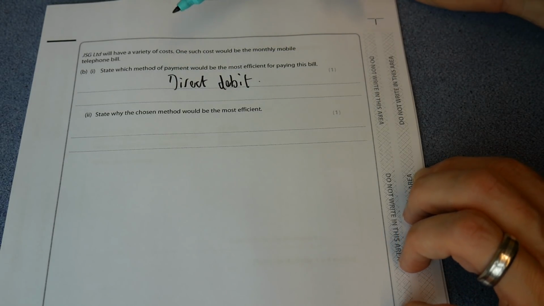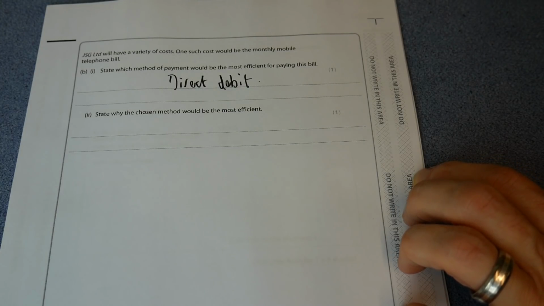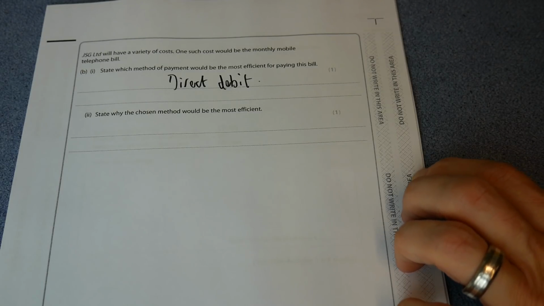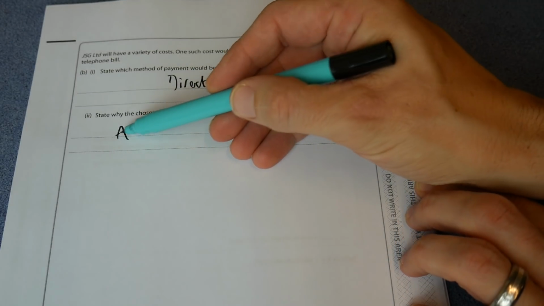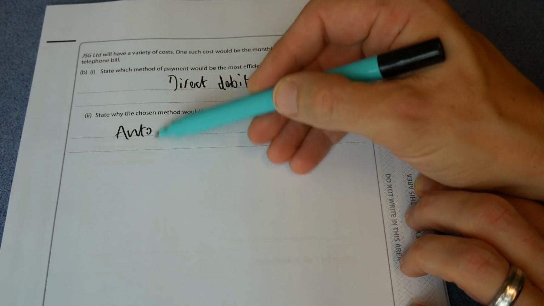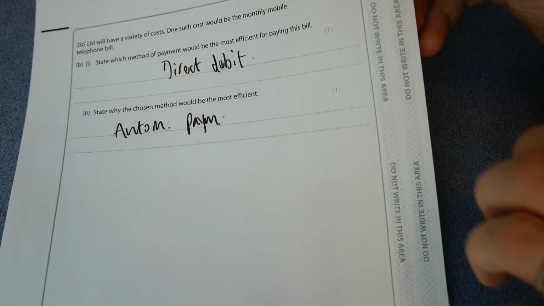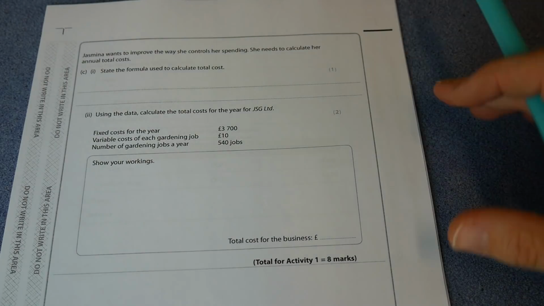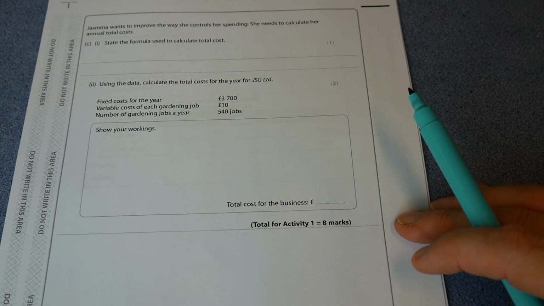State why the chosen method would be the most efficient. Well, it simply requires that Jasmeena sets it up, and thereafter it is an automatic payment. So we can actually just highlight the fact that this is an automatic payment that would just go through, and she wouldn't even have to do anything. Okay, so very efficient. Right, lovely. So once again, have a go at pausing this and cracking on with the questions here.